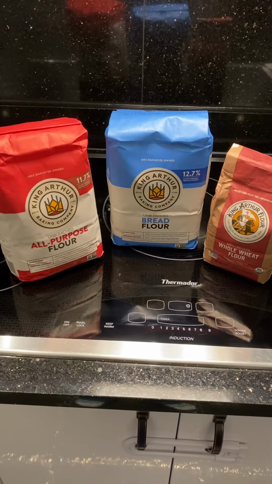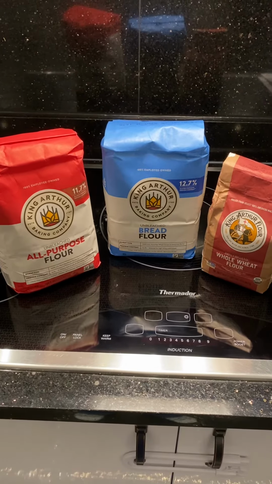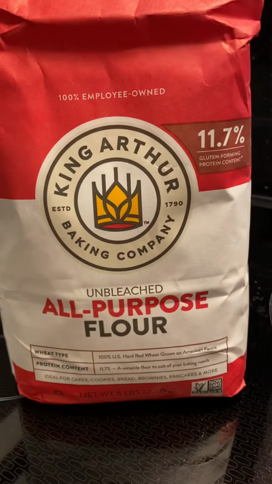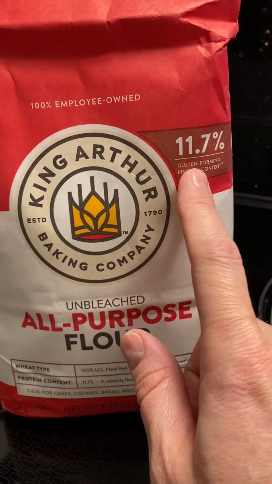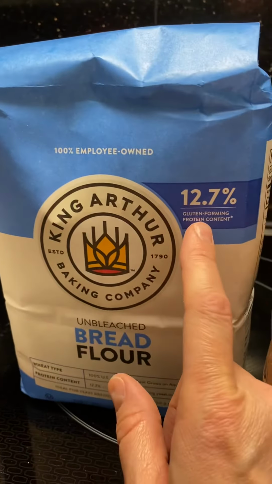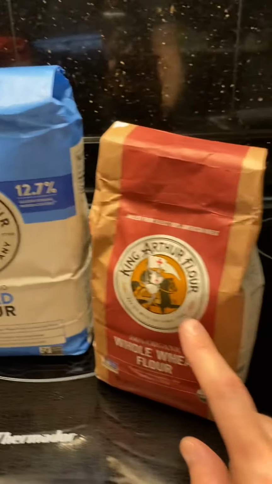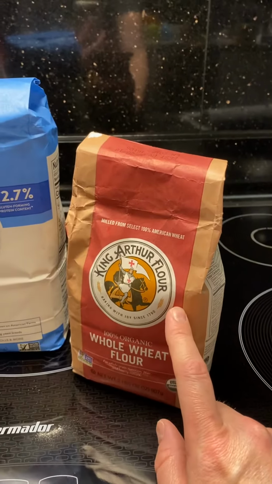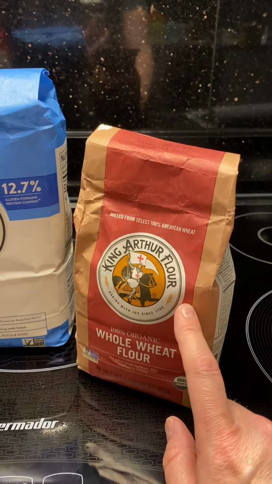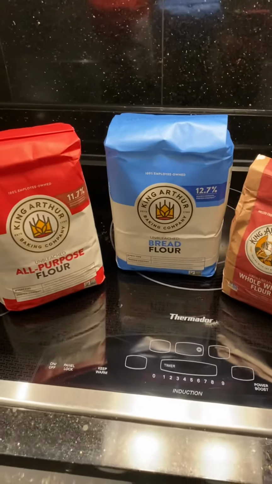So what is different between the flours? And it's actually the protein content within the flours. So you can actually see right on this bag for our all-purpose flour, we have 11.7% gluten-forming protein content. And on our bread flour, it's actually 12.7% gluten-forming protein content. It doesn't actually say it on this bag of whole wheat flour, but whole wheat flour is up around 14% protein content. Now, why exactly does it matter when we're talking about protein content?